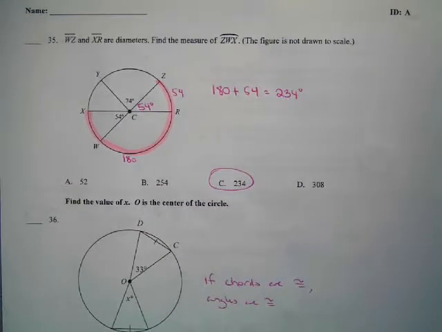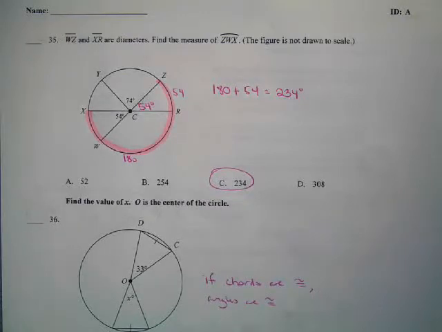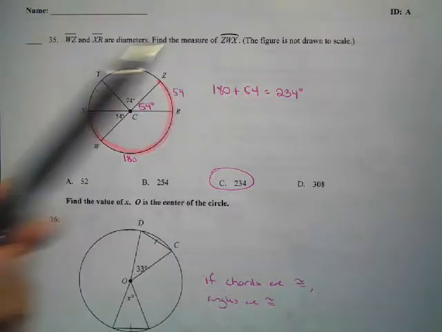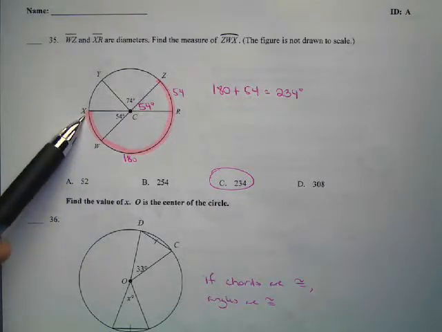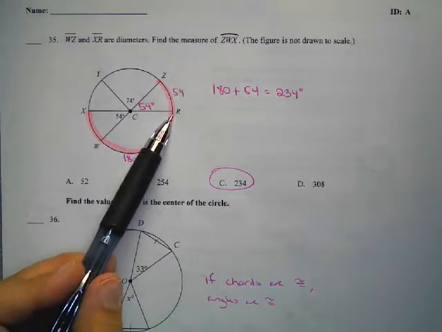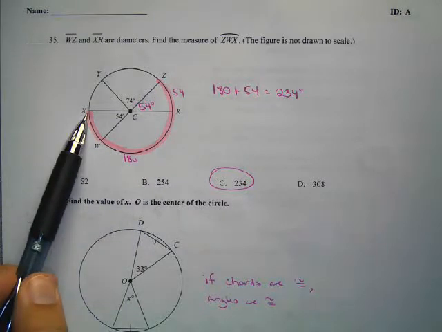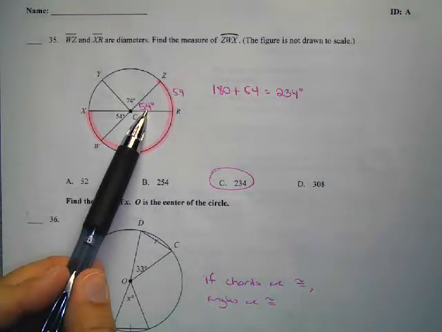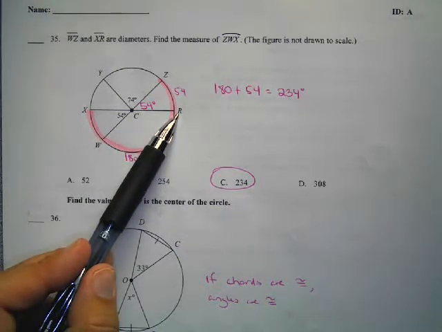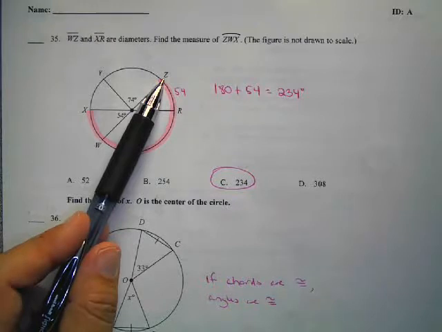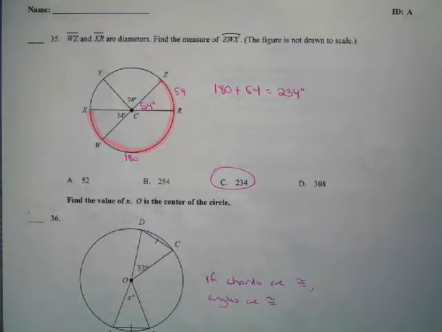For number 35, you want to find the measure in degrees. So ZWX, you start at Z, pass through W, end up at X. Every semicircle is 180 degrees. These are vertical angles, so you can simply add from X to R is 180, from R to Z is another 54. So the total measurement of that arc, 234 degrees.